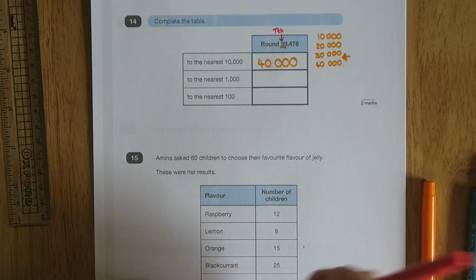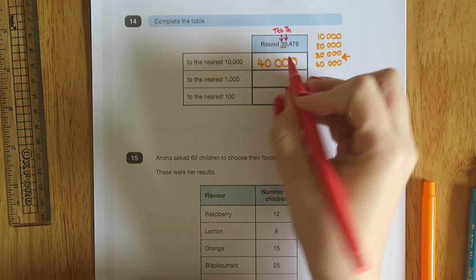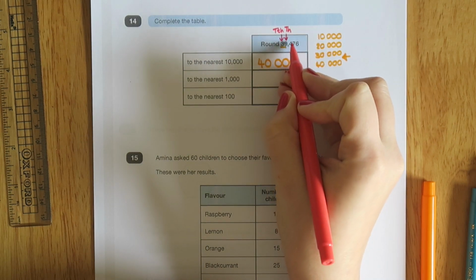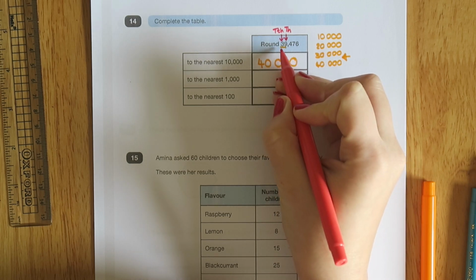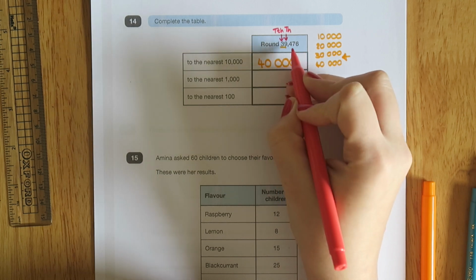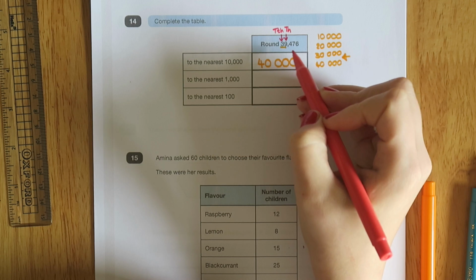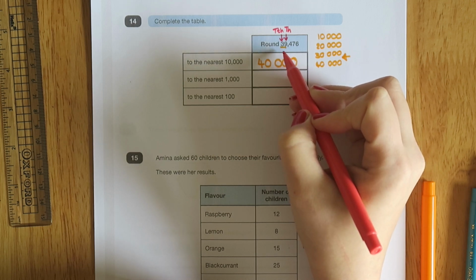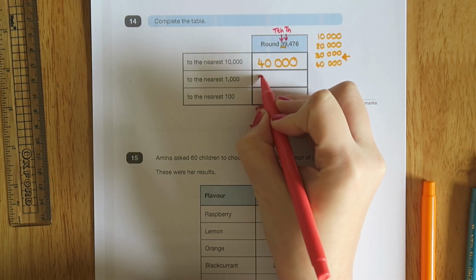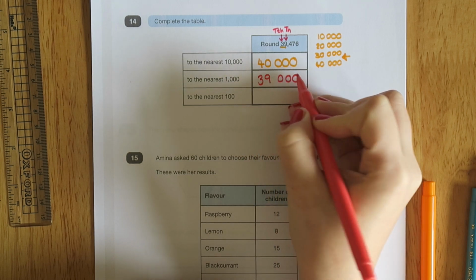So if I'm rounding to the thousands column, I'm going to look at the column next door to help me decide. So does it stay as 39 or does it go up to 40? So it's a 4, so 4 and below, round down, so it's down to 39,000. It's closer to 39,000 than 40,000.